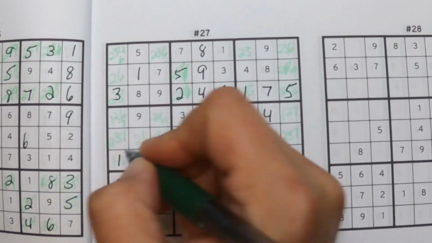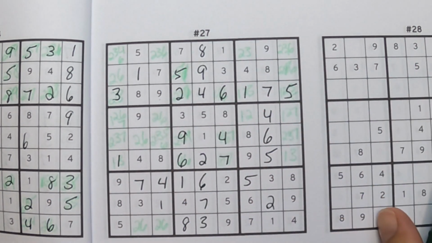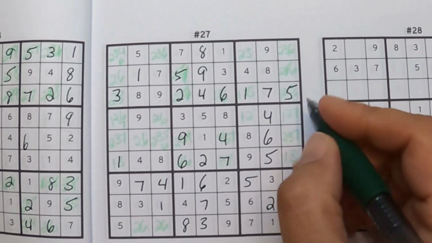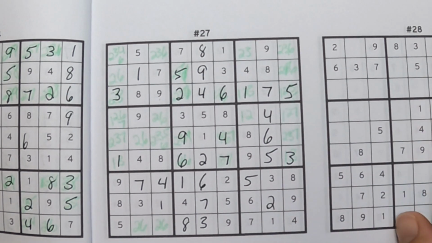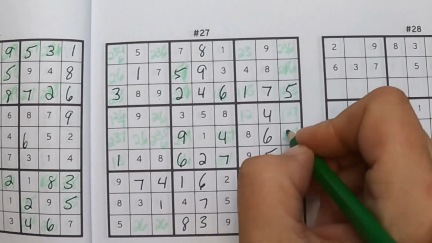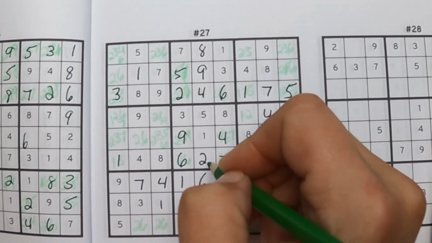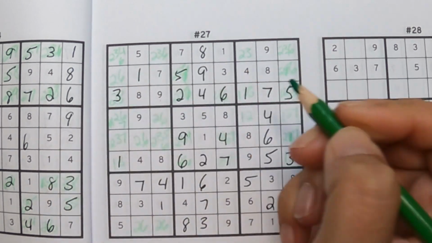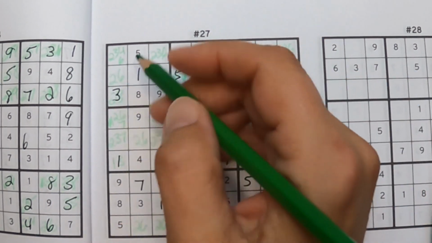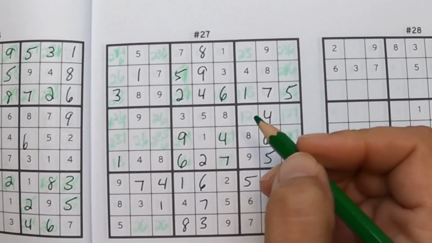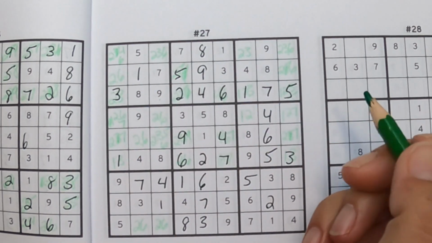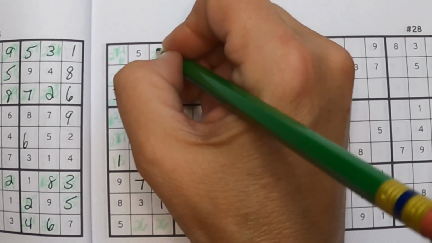This 3 makes this our 1 and 3. So we can get rid of this 3, this 1. With that 3, we can get rid of this 3 and this 3 and this 3.